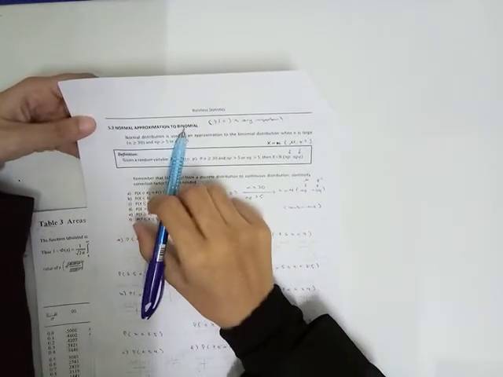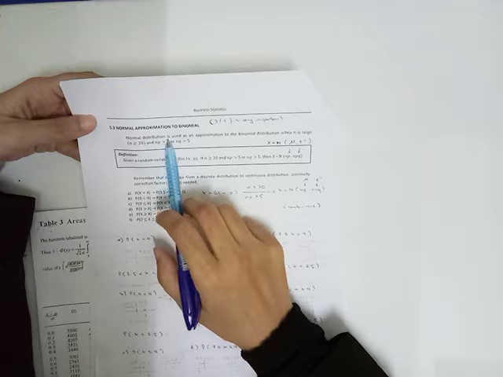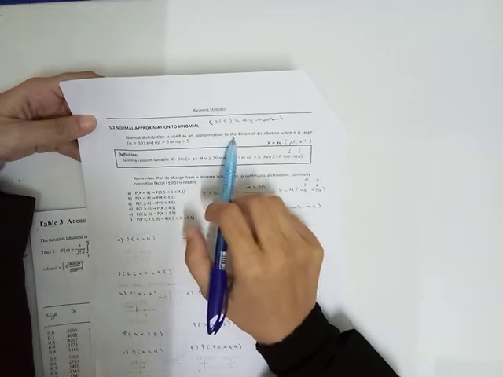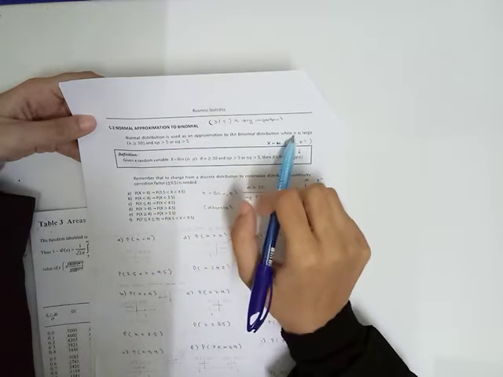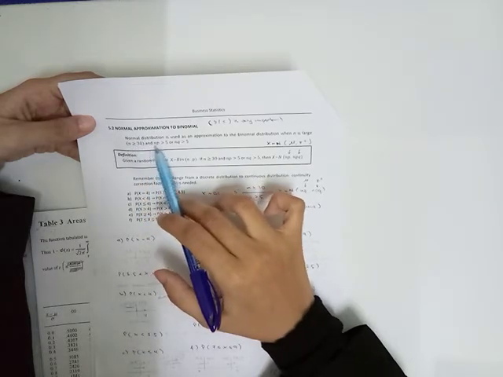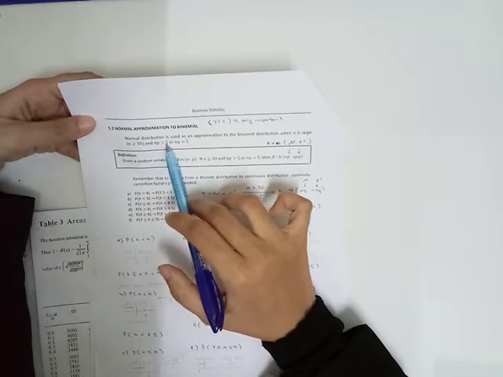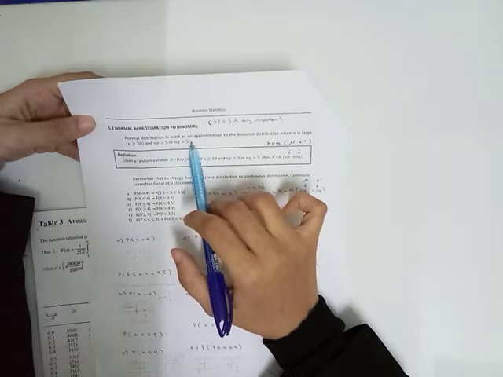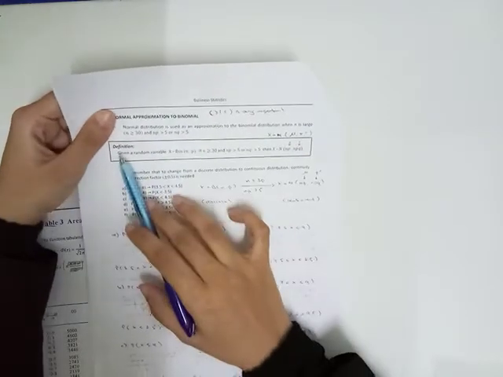Alright, next topic is normal approximation to binomial. Okay, normal distribution is used as an approximation to the binomial distribution when n is large, where n is more than or equal to 30, and n times p more than 5, or n times q more than 5. Alright, look at the definition.